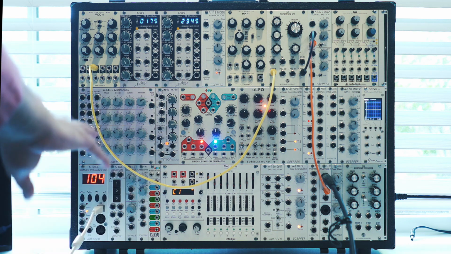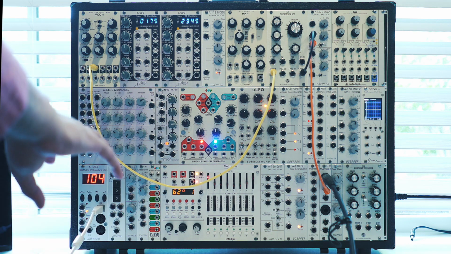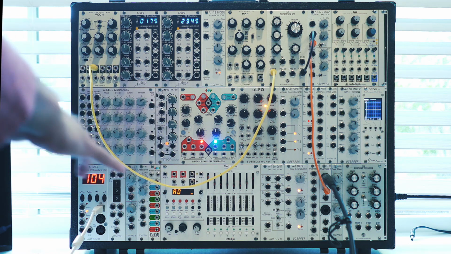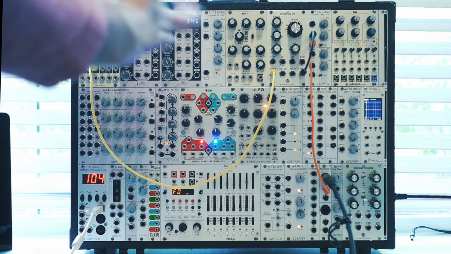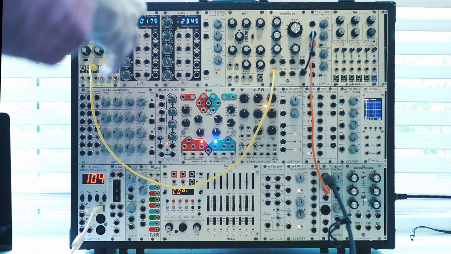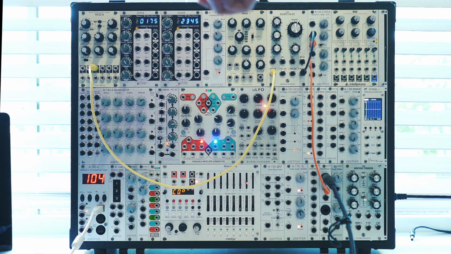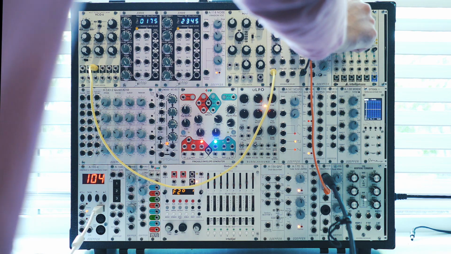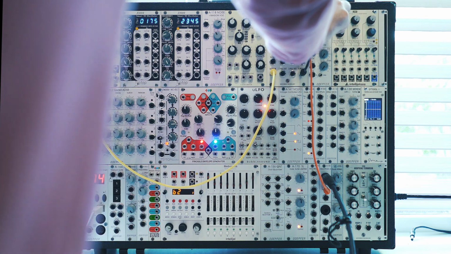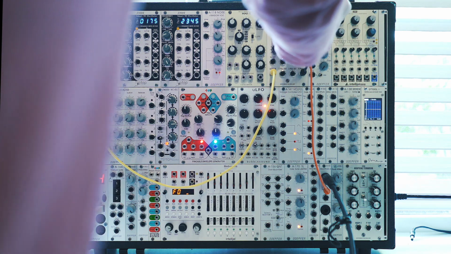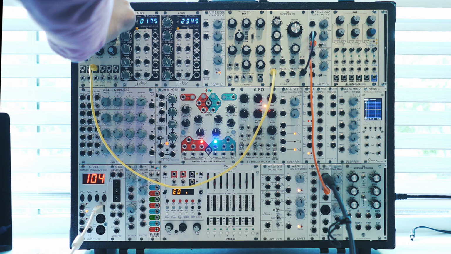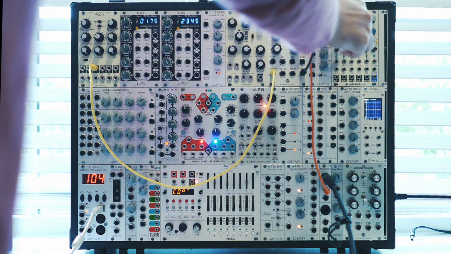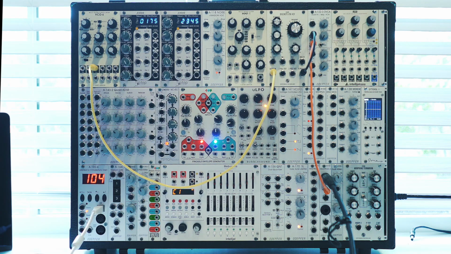Now I haven't patched any of the MIDI stuff in because I don't plan to play this patch with the MIDI controller. I want this to self-generate. So for now, just to test out if we're getting sound, I can just increase the gain on the VCA. All right, cool. So it's working and I brought the gain back down.